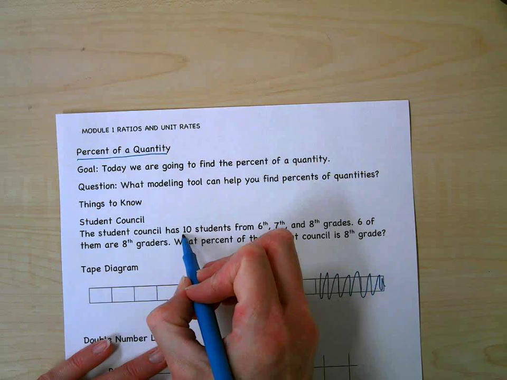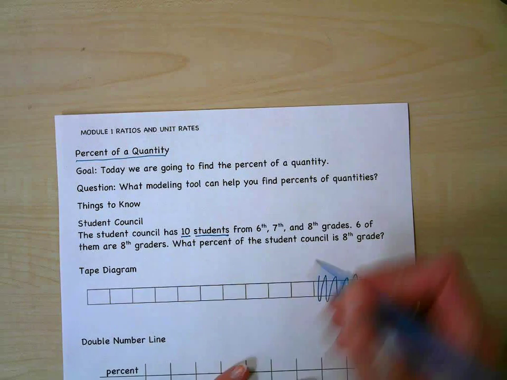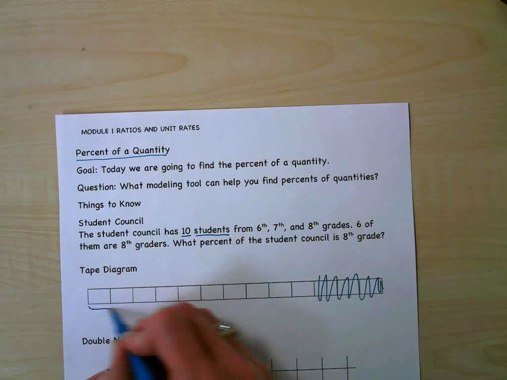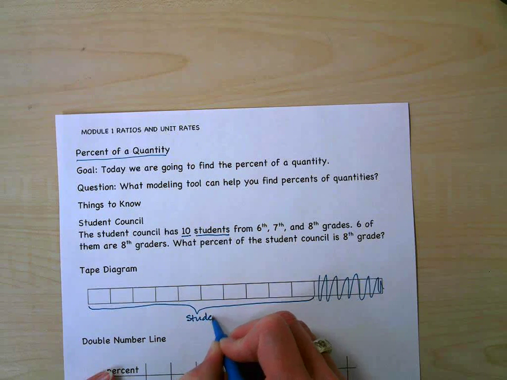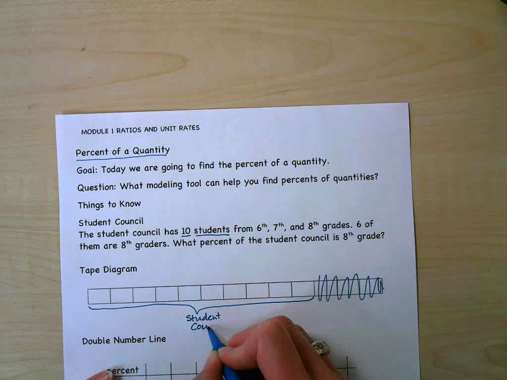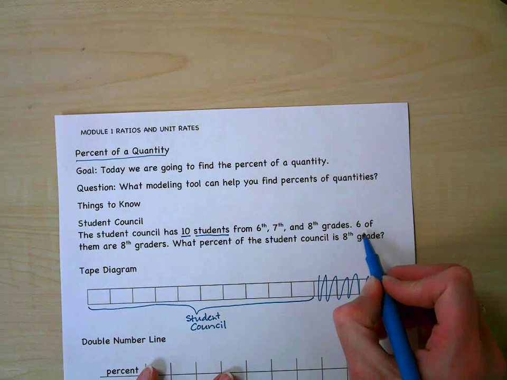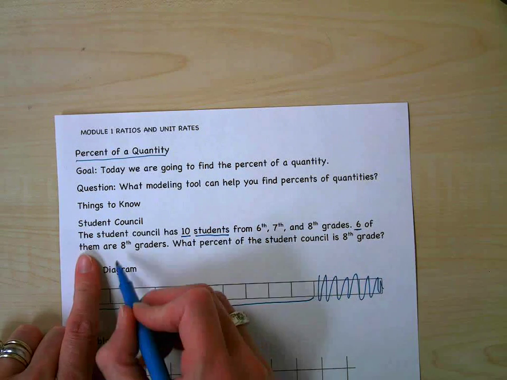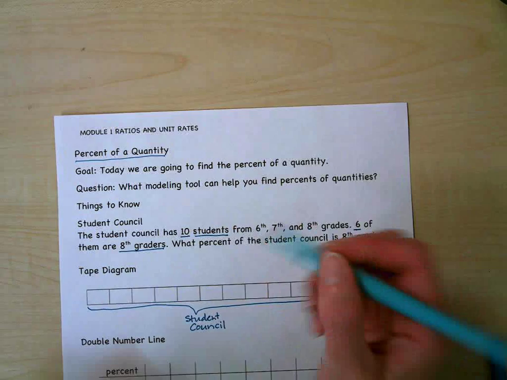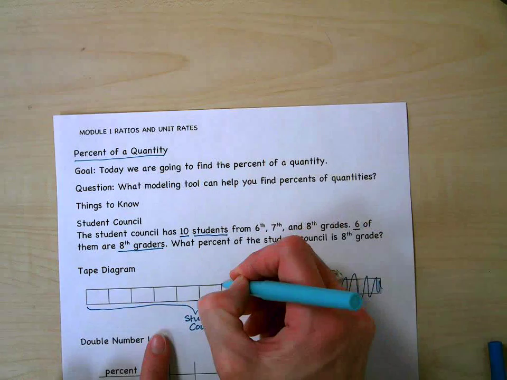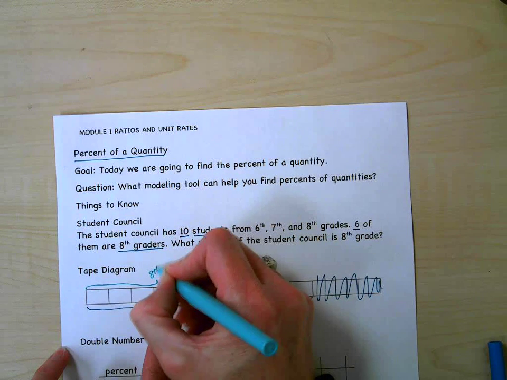Now, the reason why I have 10 boxes in my tape diagram is because I have 10 students in the student council. So this whole thing right here represents the entire student council, okay? And so this little tape is going to show us the entire student council. Then if we go back and read some more and look for more quantities, 6 of those 10 kids are 8th graders. So we know from here to here, 1, 2, 3, 4, 5, 6, these guys are 8th graders.